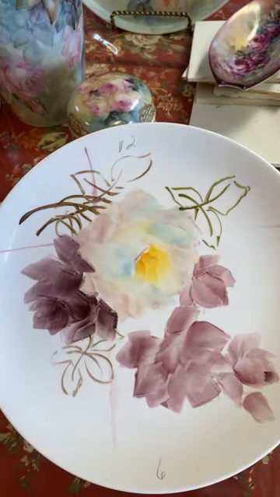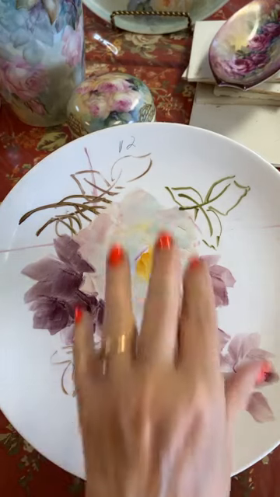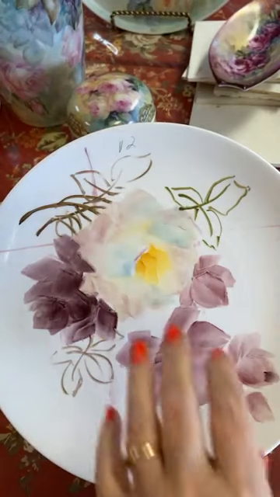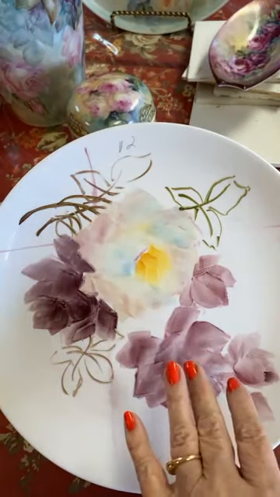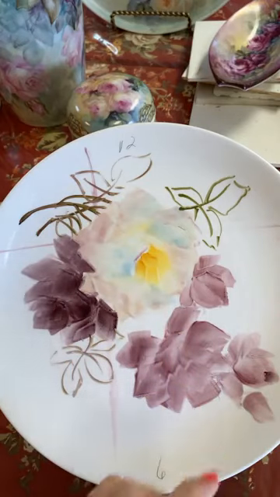Okay, so now you see I've got the shapes of the leaves and the roses sketched in. But now I'm going to work from the back forward. I'm going to do the leaves first, and then I'll wipe out the flowers. That allows the flowers to set up.